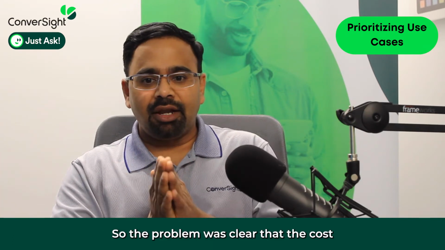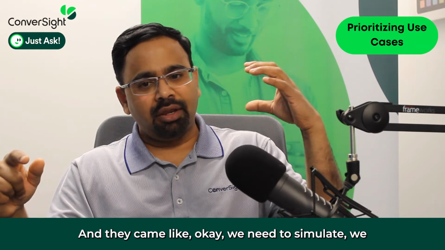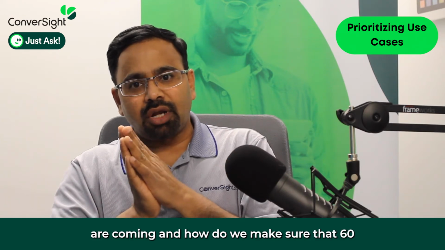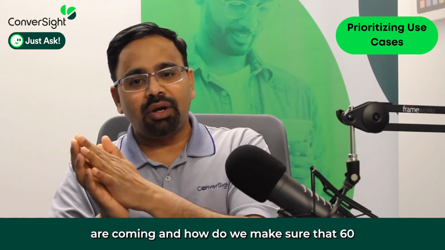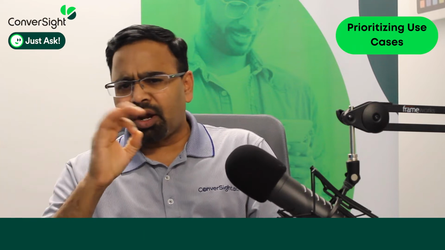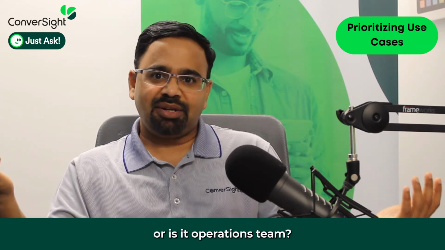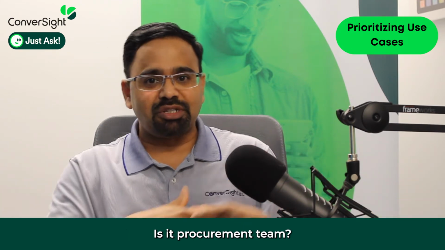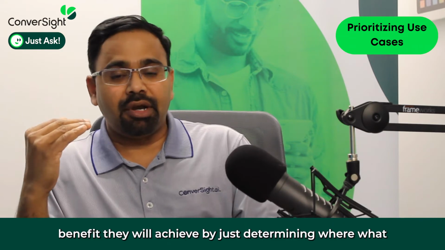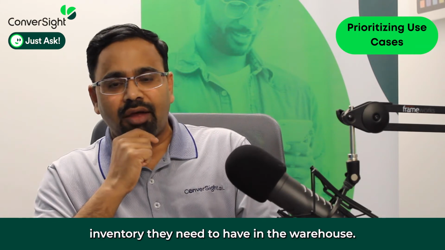So the problem was clear: the cost is high if we fulfill in the store. They came up with a clear use case: we need to simulate and understand the pattern in which these e-commerce orders are coming, and how do we make sure that 60-70% of them are fulfilled in the warehouse instead. Now, whose responsibility is this? Is it stores, the operations team, or the procurement team? It's a clear example. The retailer clearly knew the dollar benefit they would achieve by just determining what inventory they need to have in the warehouse.